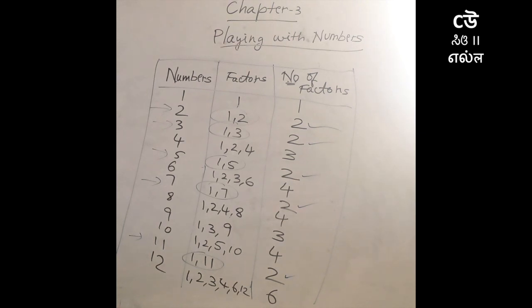Okay. That is, a number other than 1 whose only factors are 1 and the number itself is called a prime number.